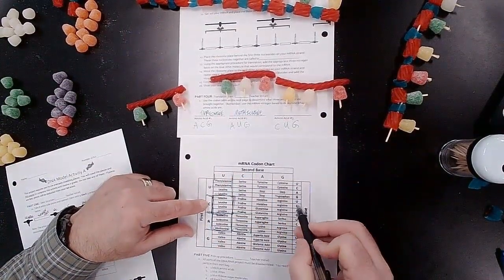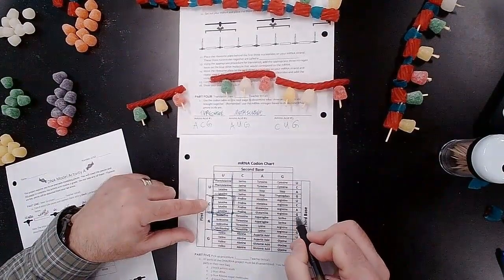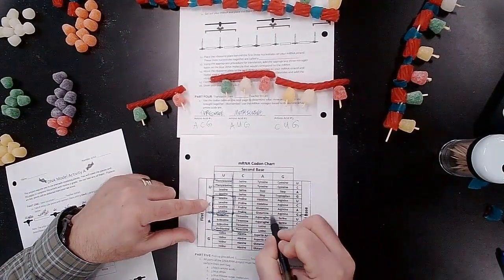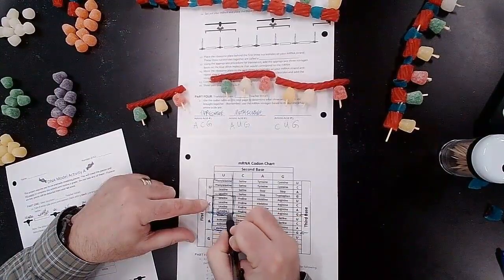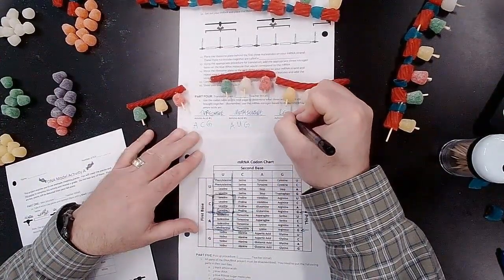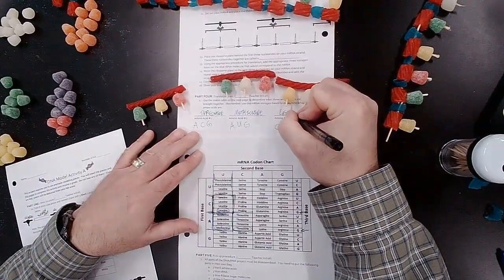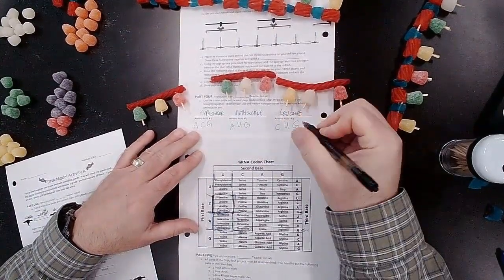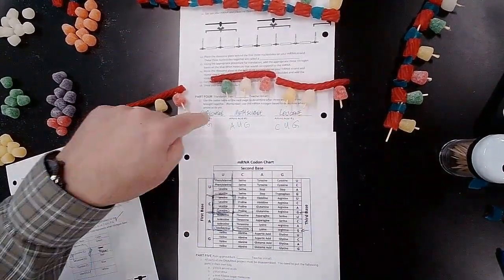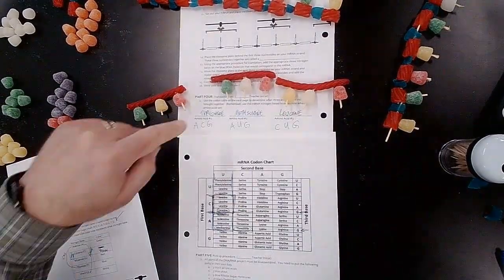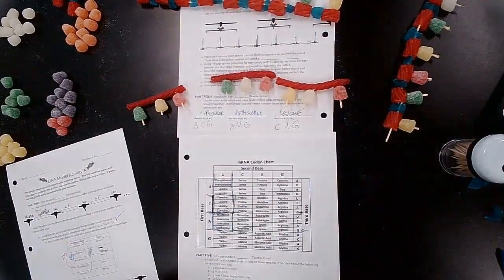And then my last one, I come over here. I find where the G is. There's my G right there. Come across. Looks like it's going to be this one. Leucine. All right. So that now is my 3 different amino acids that come together to make a protein.